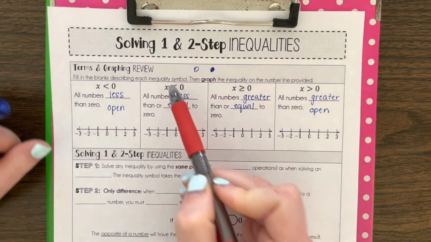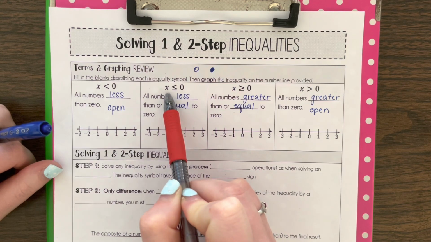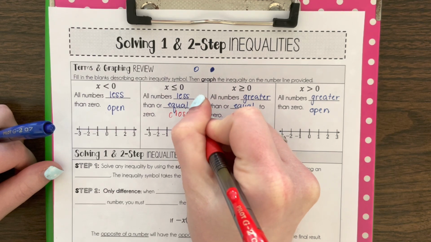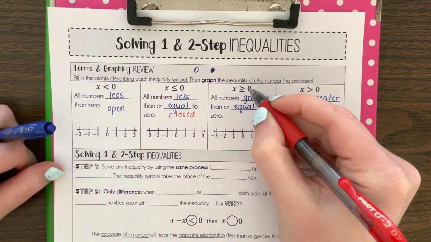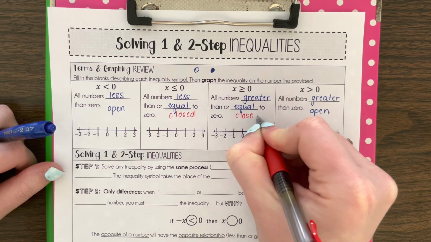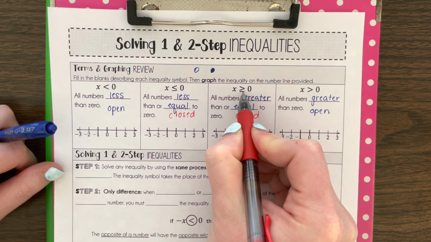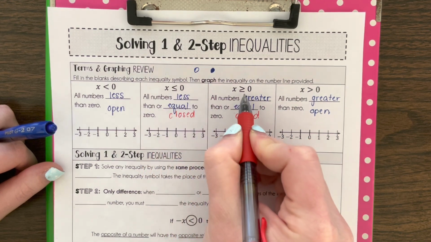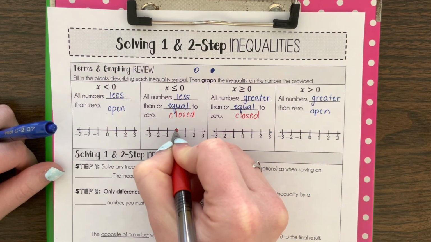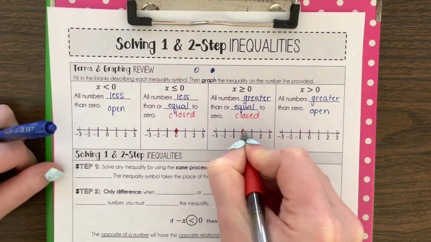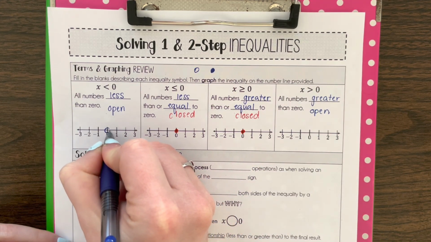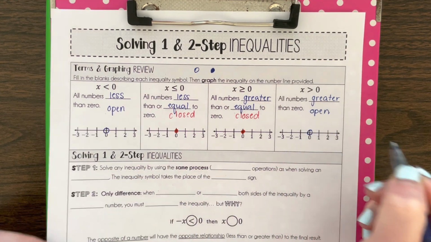Then that leaves us with our equal to. Well, x can equal 0 in this case, so that's why it is closed, and we are going to fill it in. Same thing here. X can be greater than or equal to 0, so because of the equal to, it's going to be closed. So the main thing, you just want to look at your inequality symbols. If there's that line underneath for the equal to, that means it is closed. So on these two here, I'm going to have a filled in circle. And then on the last ones, they're going to be open because they do not have the equal to portion.